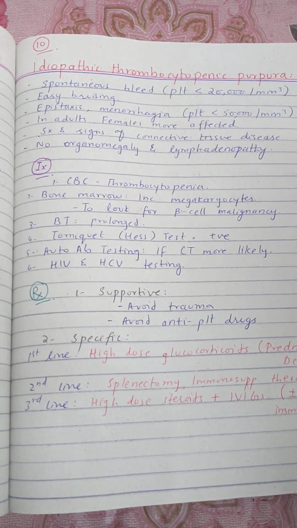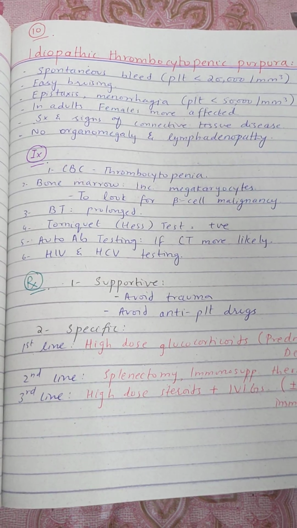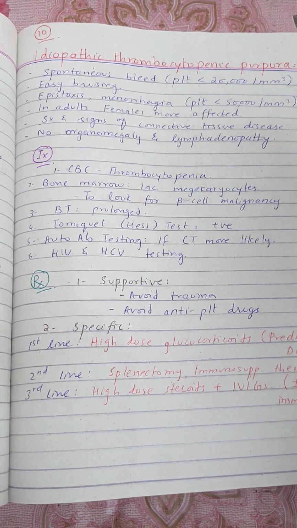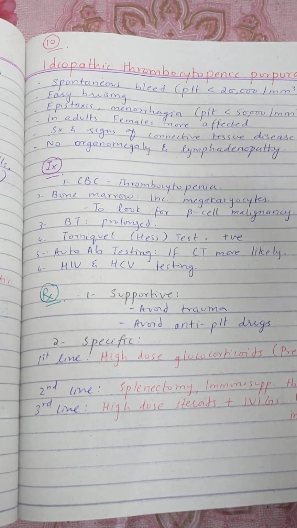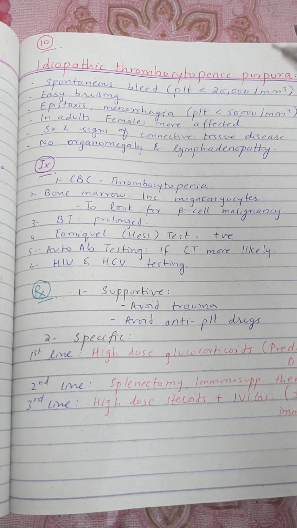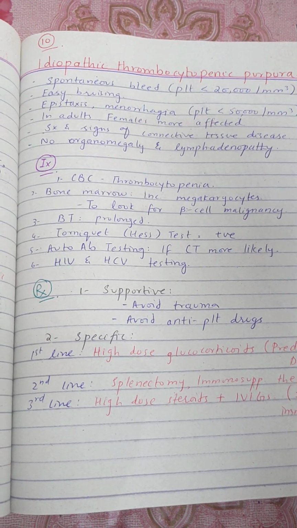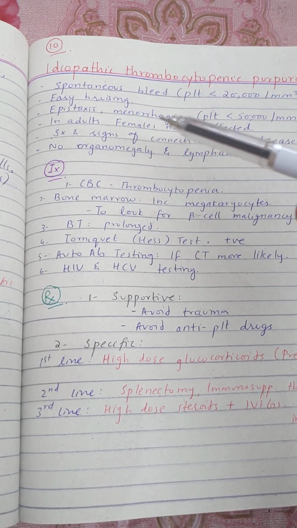Now, what will be the important clinical presentations of this disease? Since in this disease there are antibodies against the platelets, there is a deficiency of platelets, which can present with spontaneous bleeding. Spontaneous bleeding occurs when the platelet count has reduced to less than 20,000 per cubic millimeter, and it can also present with easy bruising, epistaxis, menorrhagia.